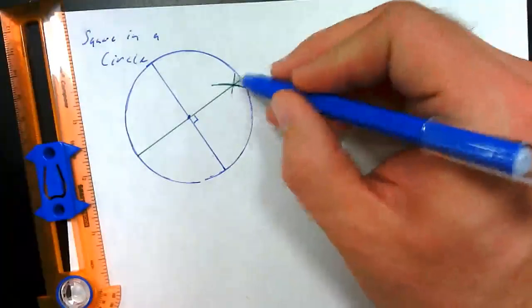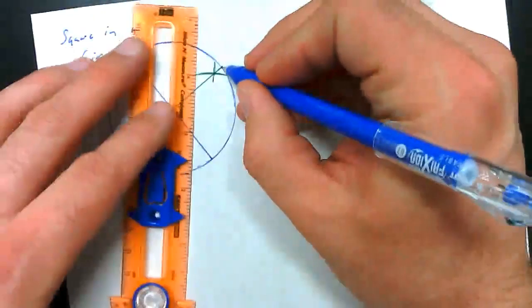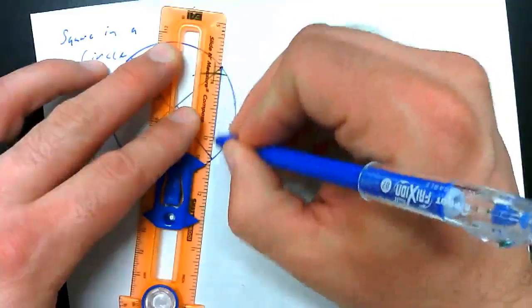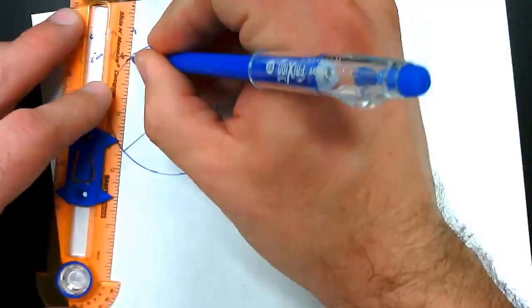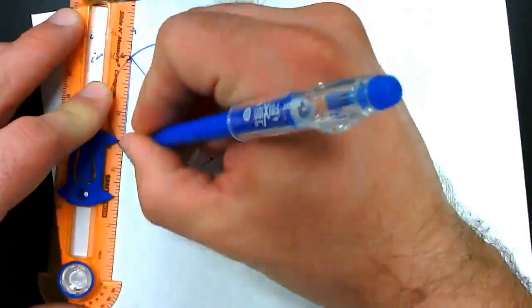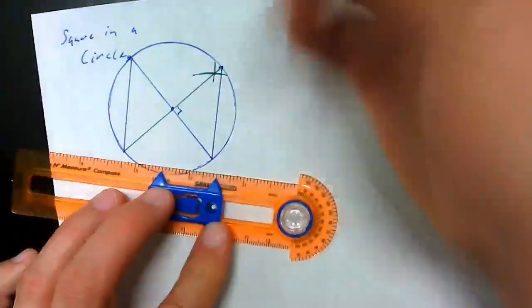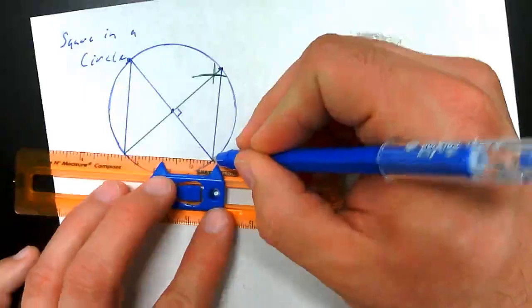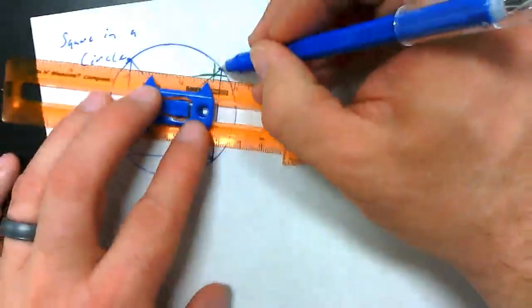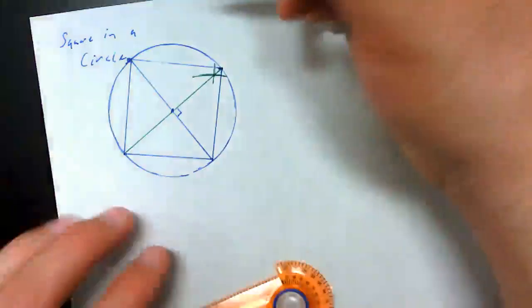For each one of these arcs, those two are the same length. Yes. Yeah. Those have to be equal. All right. So then we just connect the ends. So connect the ends of each of those diagonals, and we have ourselves a square.